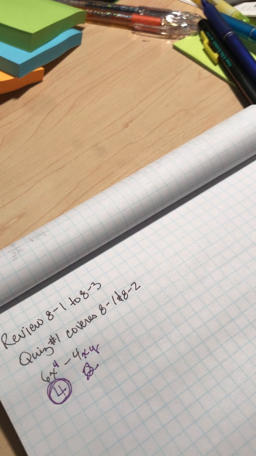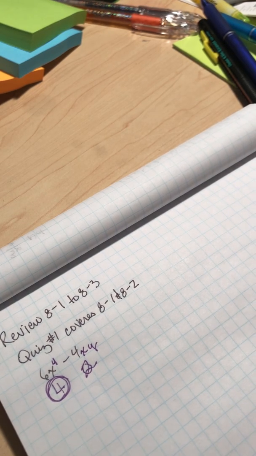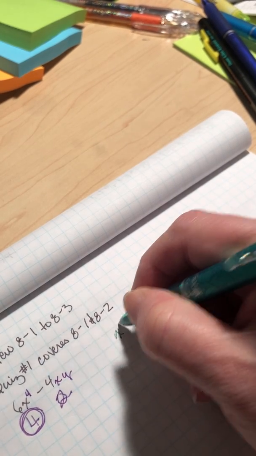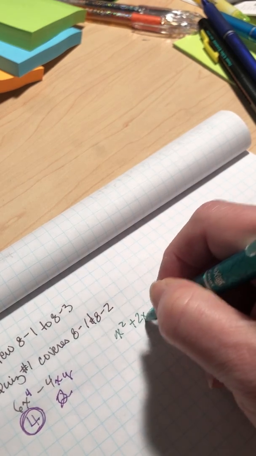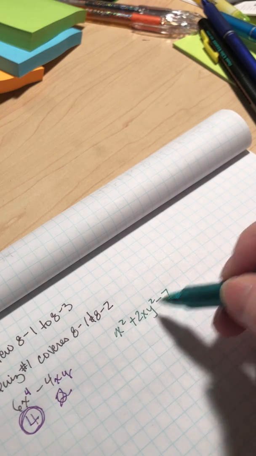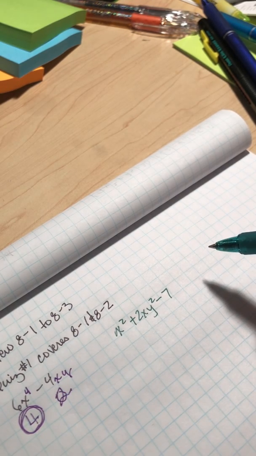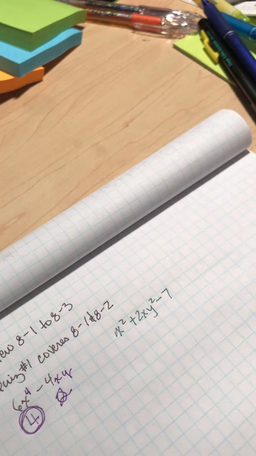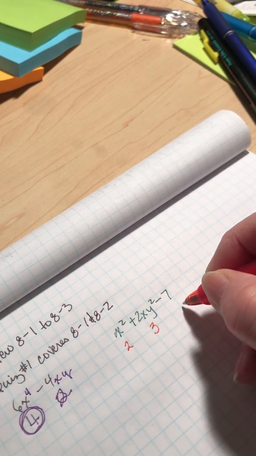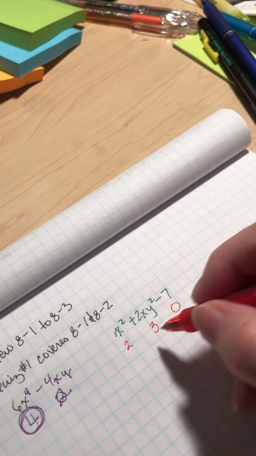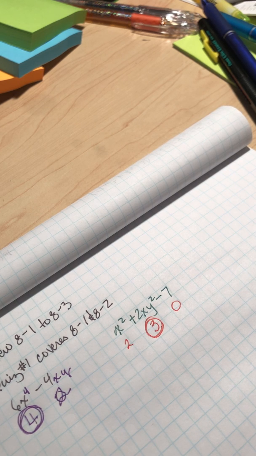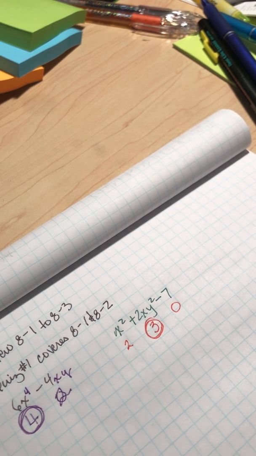Okay? So let's try one more. If I had x squared plus 2xy squared minus 7, 3 terms, a trinomial. This has a degree of 2. This has a degree of 3. This has a degree of 0. So the degree of my polynomial is 3. Hopefully you've got that.